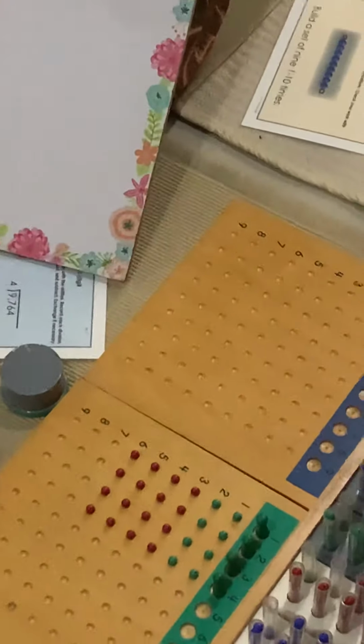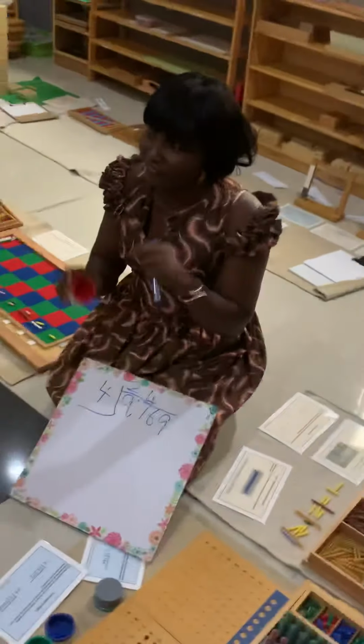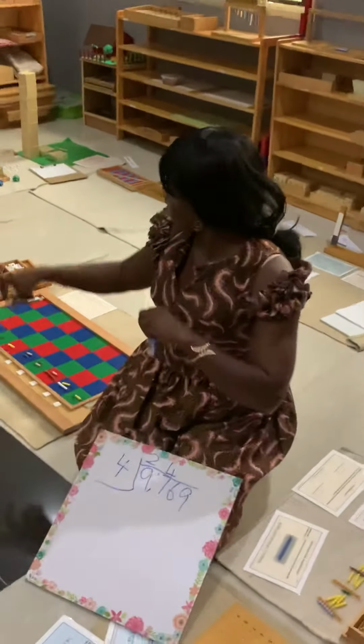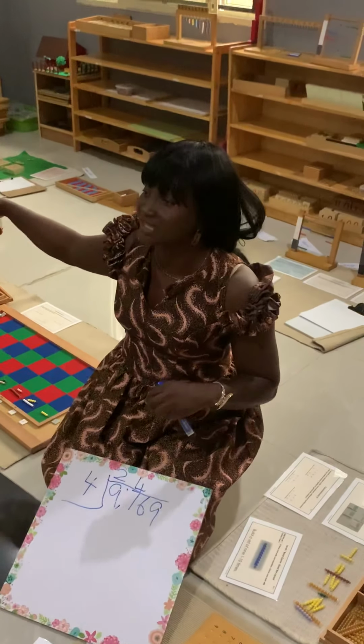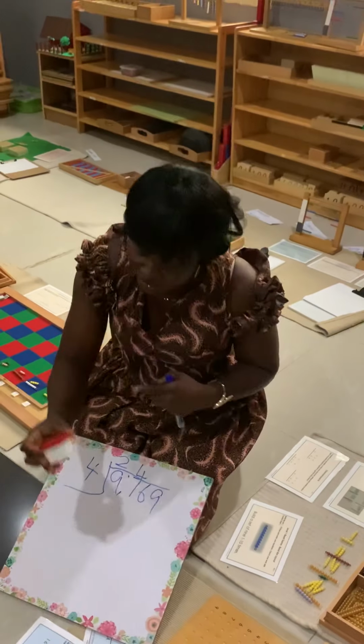But I think I still have 1 inside my plate. What do you think I should do now? To exchange with the 1 next. One of the 100, 10 of the 10s will give me 100. And followed here, 10, 10, 10, 20, 30, until we get 100. So 10 of this will give me 100.